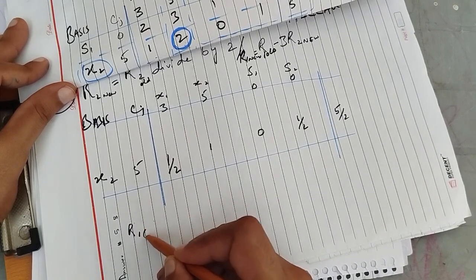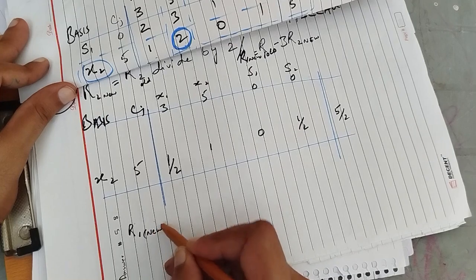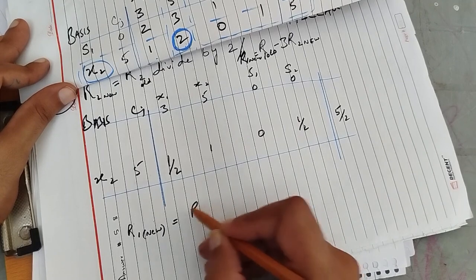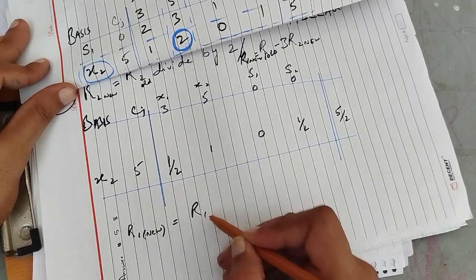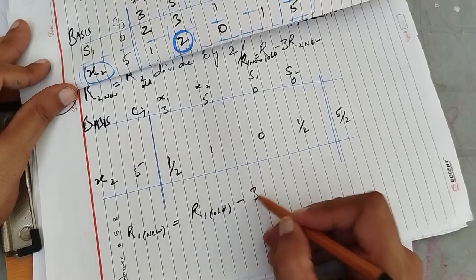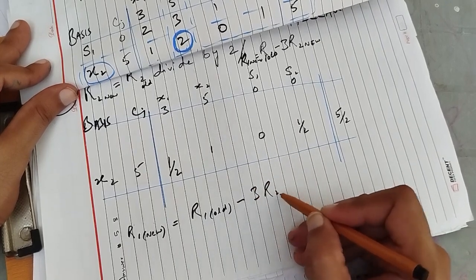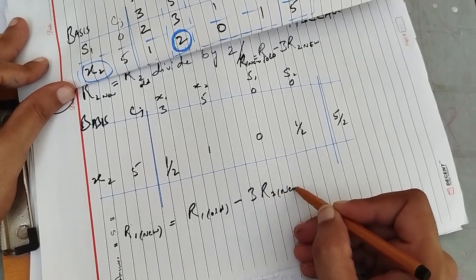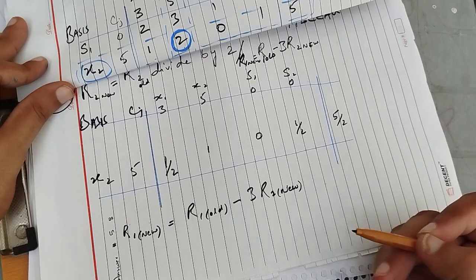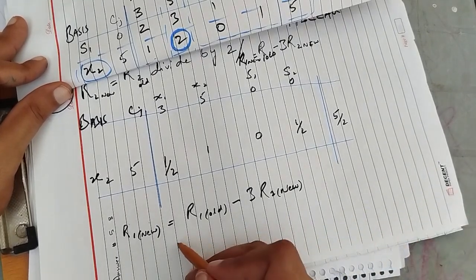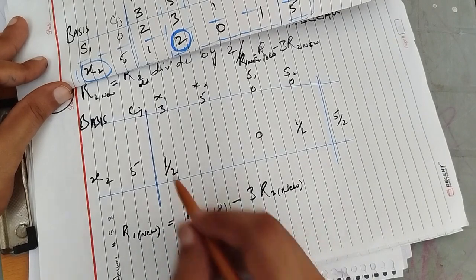R1 new equals R1 old minus 3 R2 new. Okay. Now, what do we do next? We do step by step with this element.